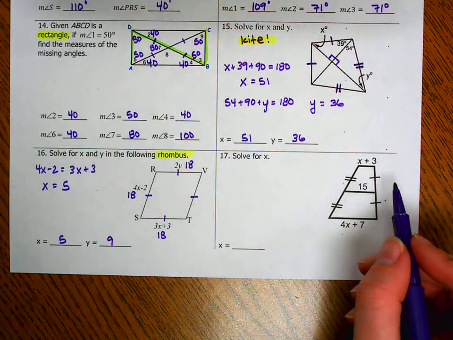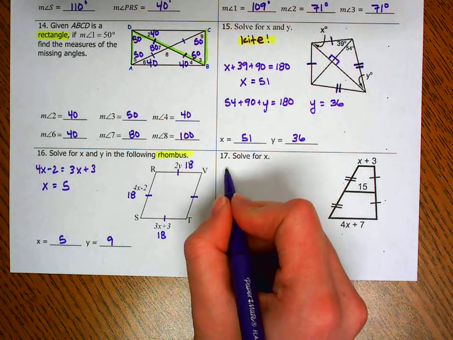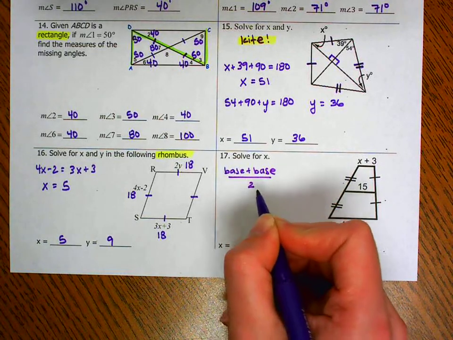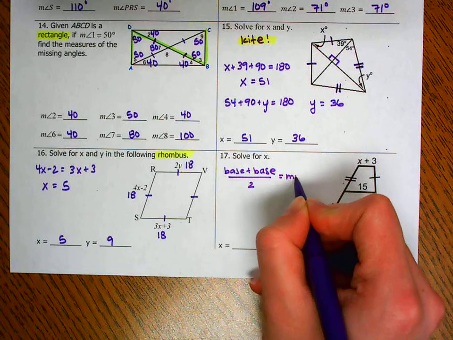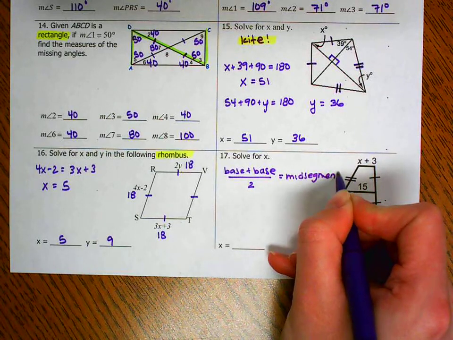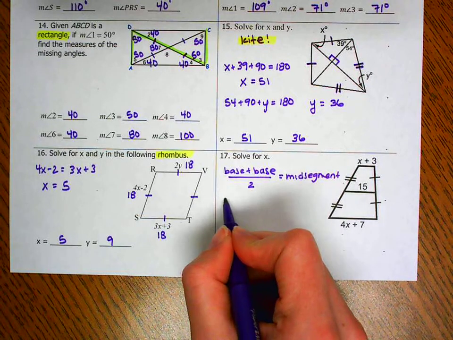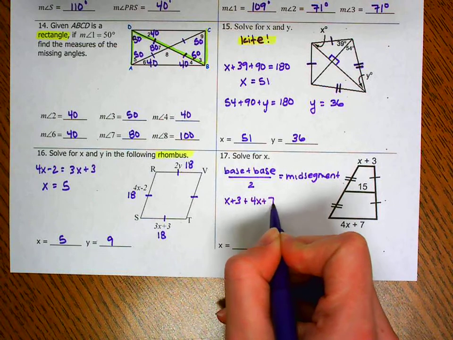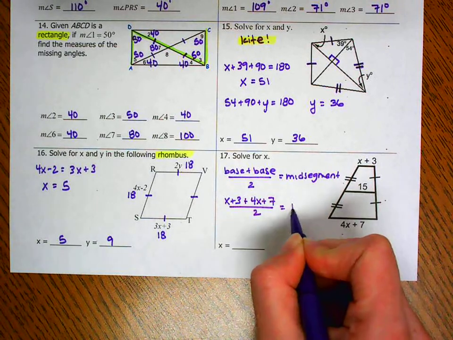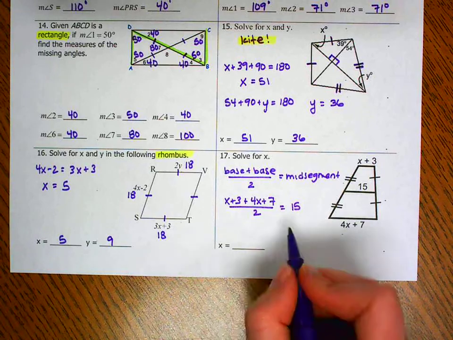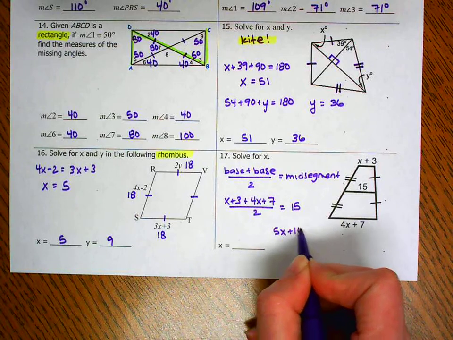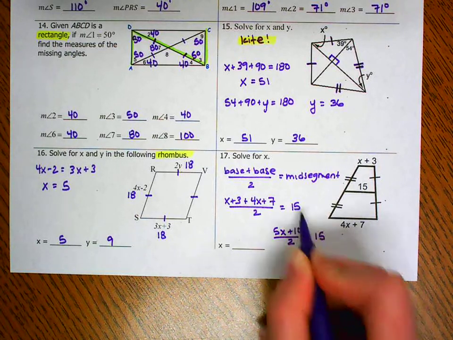Okay, over here, this is a trapezoid. This problem is going to be a trapezoid mid-segment theorem problem, and we know that if I add the two bases and divide by 2, I get the length of the mid-segment. The first base is x plus 3. The second base is 4x plus 7. And the mid-segment was 15. So if I combine my like terms, I get x and 4x is 5x, 3 and 7 is 10, and then I have 15 on this side.